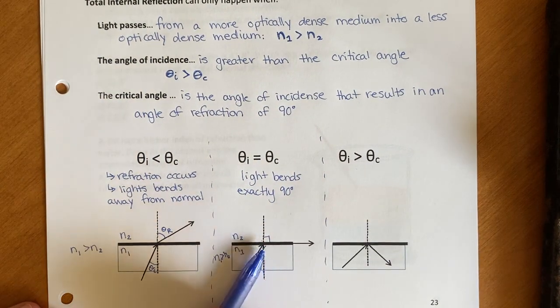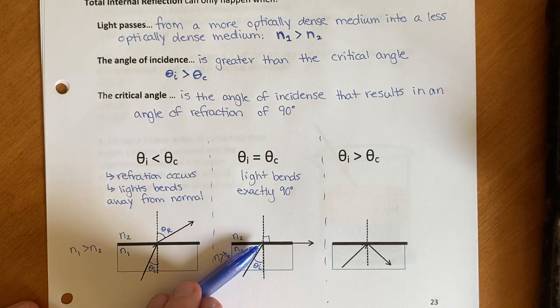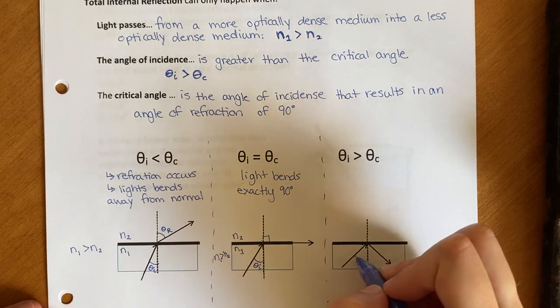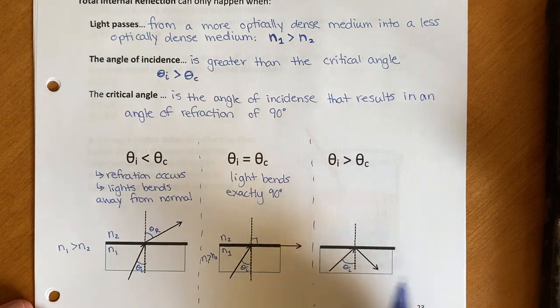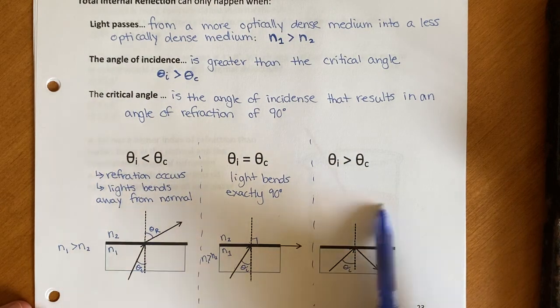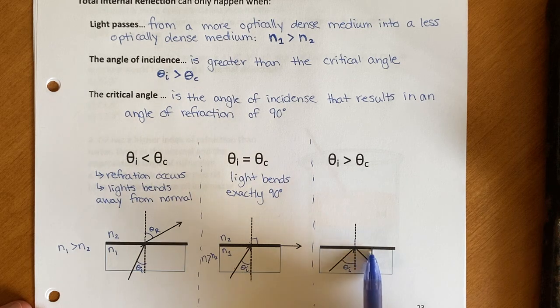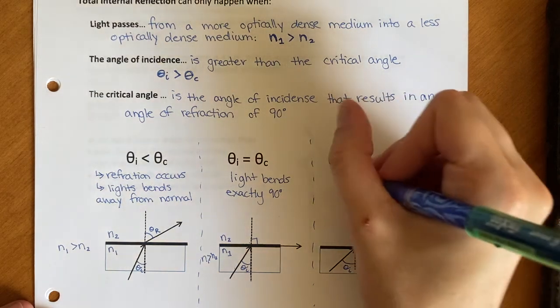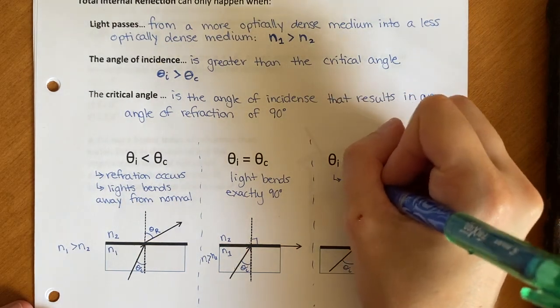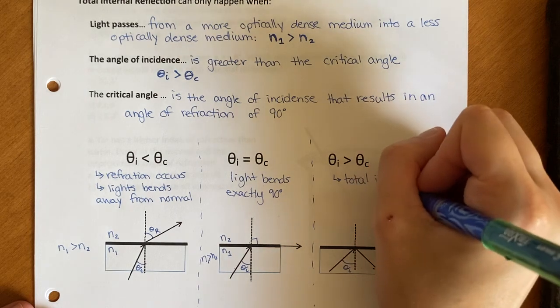If you continue to increase the angle of incidence even more, so here we can see it's getting even bigger, what's going to happen is total internal reflection. So all of the light, rather than passing through and being transmitted, is going to be reflected back within the substance, so the glass or whatever. So this is when you get total internal reflection.